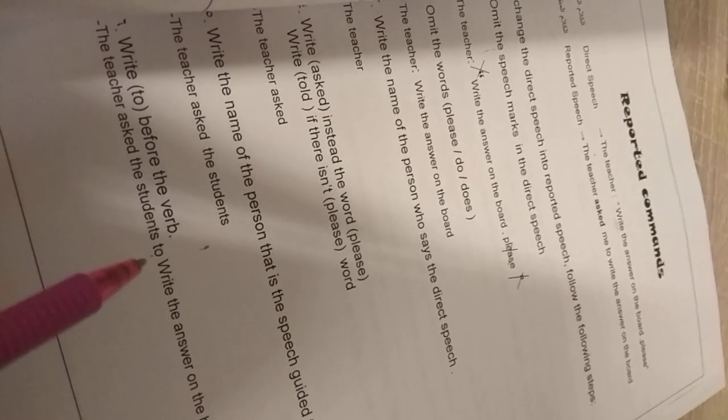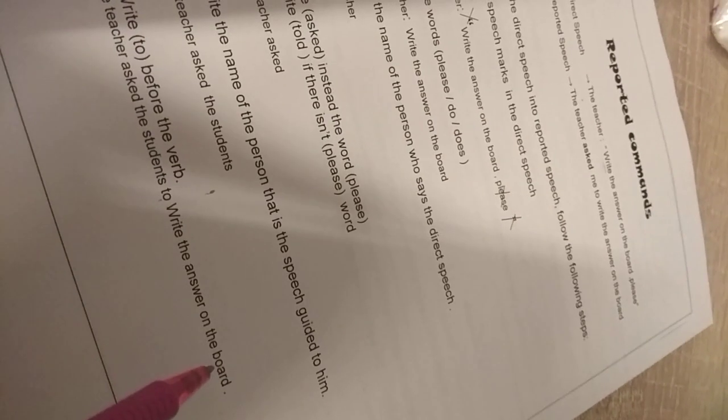Write the name of the person that the speech is guided to. This speech is guided to the students. So after putting the teacher asked the students, then we have to put to. The teacher asked the students to write the answers on the board. These are the steps of changing the direct comments into reported comments.